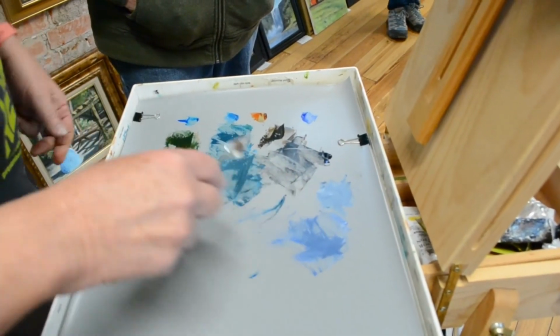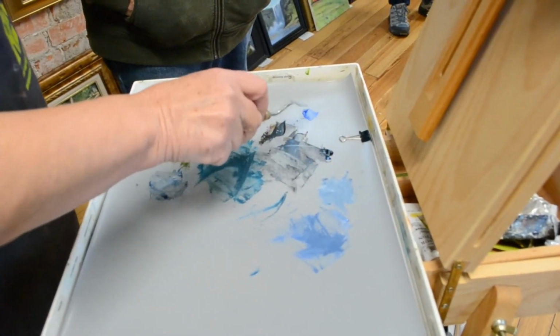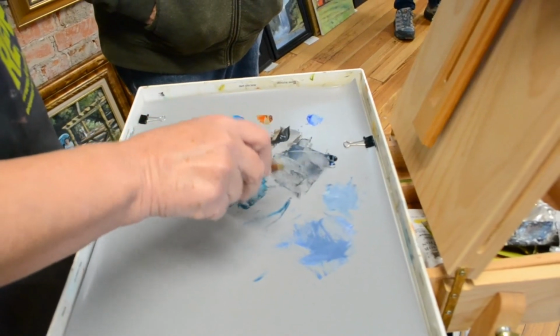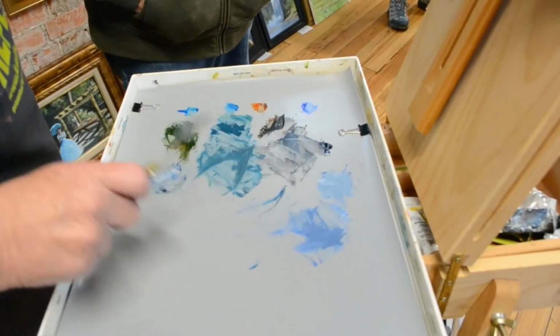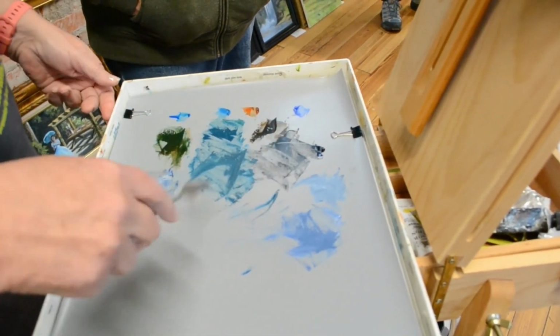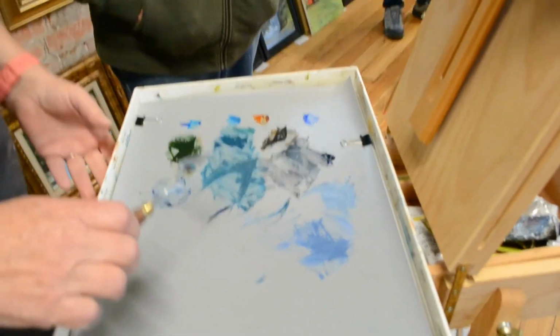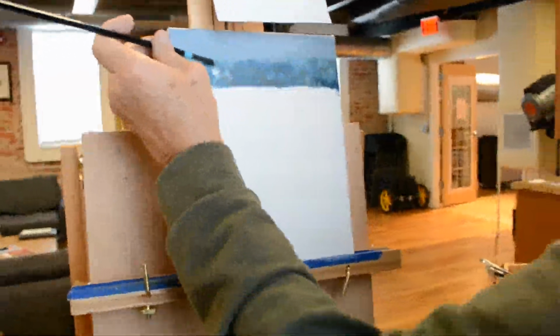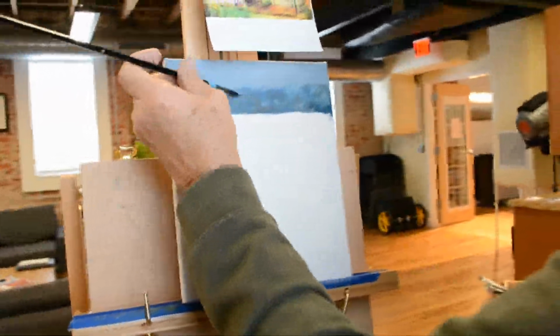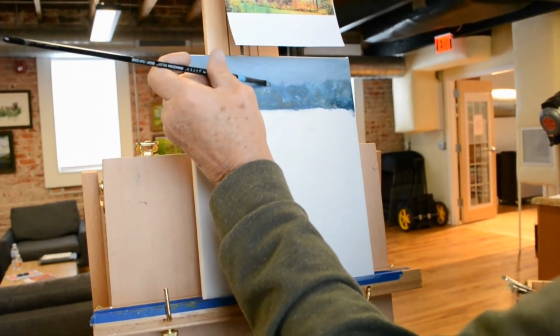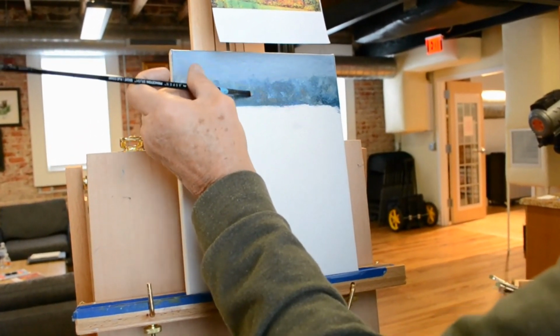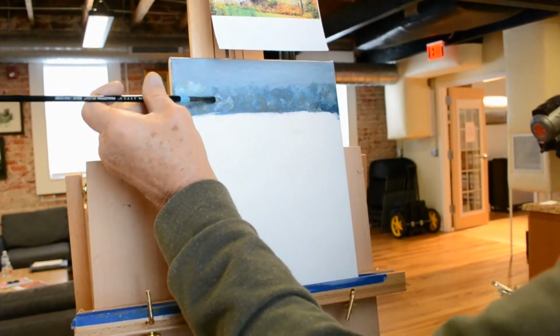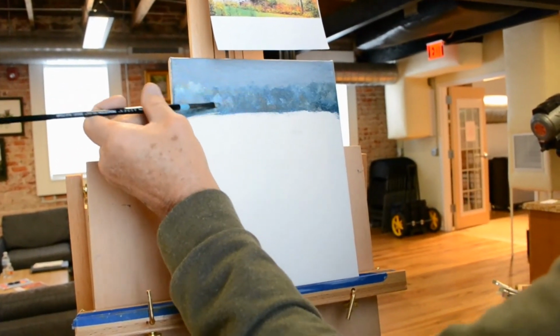It's easier to darken a color than it is to lighten a color. Ultramarine, sienna, and white. I think you need more white still. It needs some blue in there, just a little bit of blue, but more white. It needs to be a little lighter. So this is the idea.